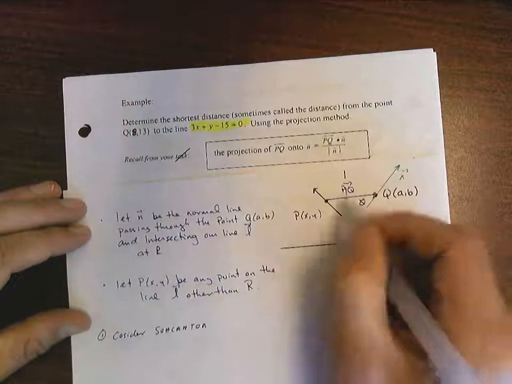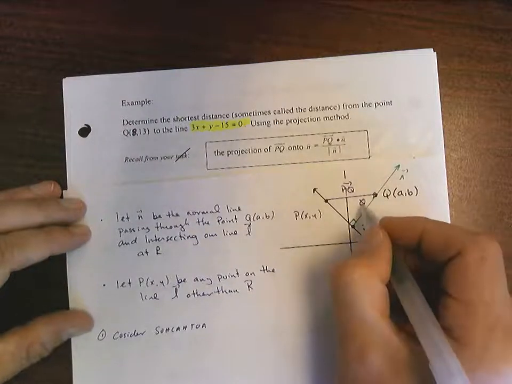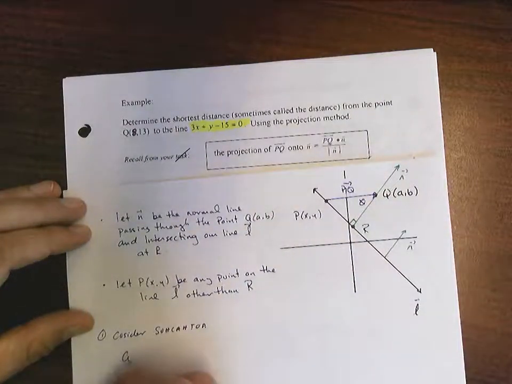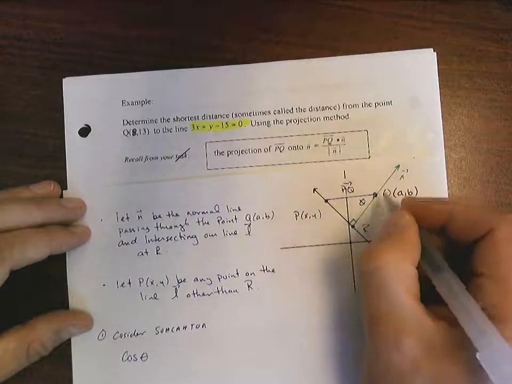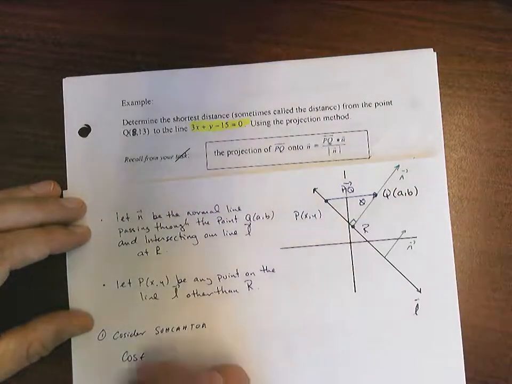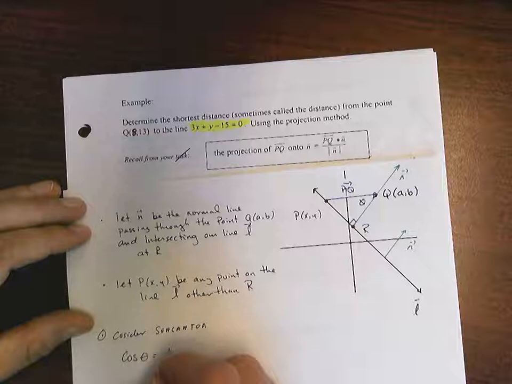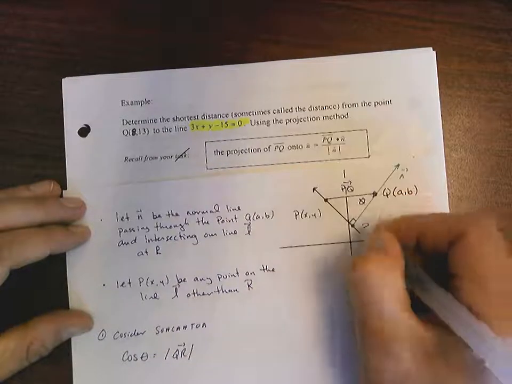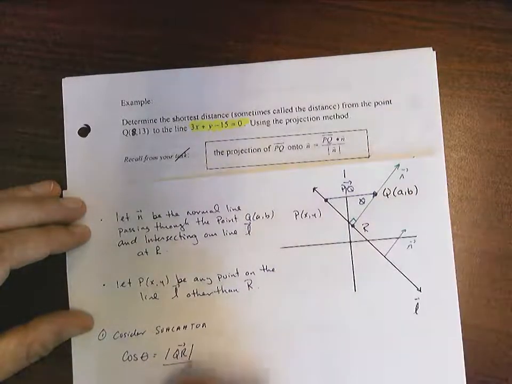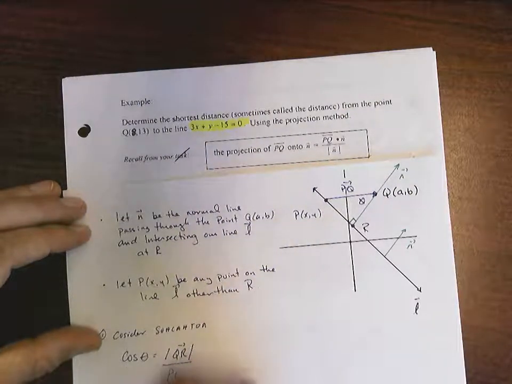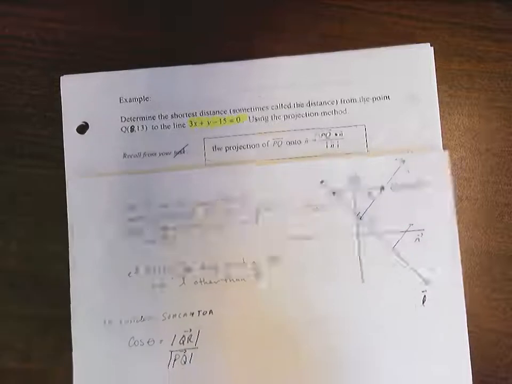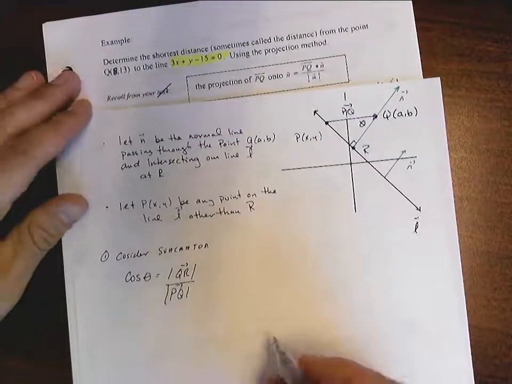If I want to talk about the cosine of that angle, it's going to be the adjacent, which is going to be QR, and it's a length, right? So it's the length of QR divided by the hypotenuse, which is the length of PQ in that triangle. Now that's just something I noticed and we just did, and that's kind of cool.